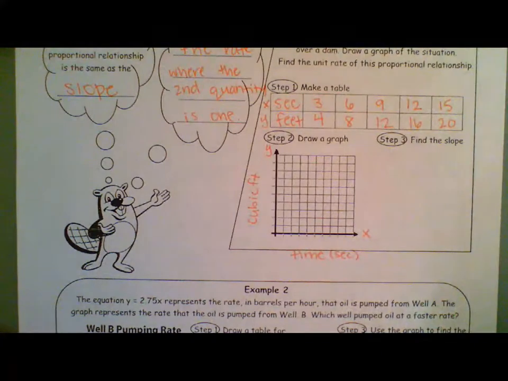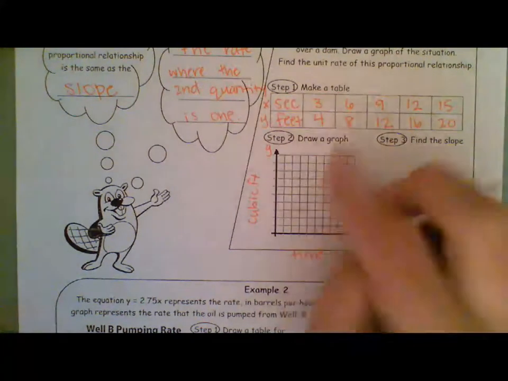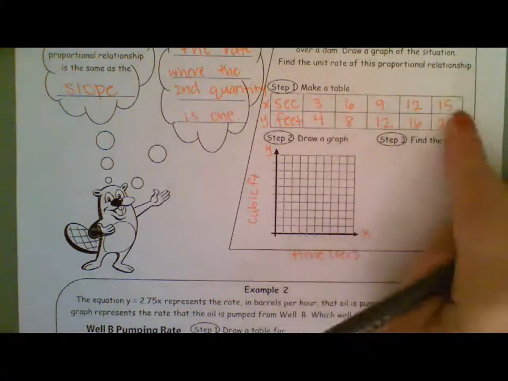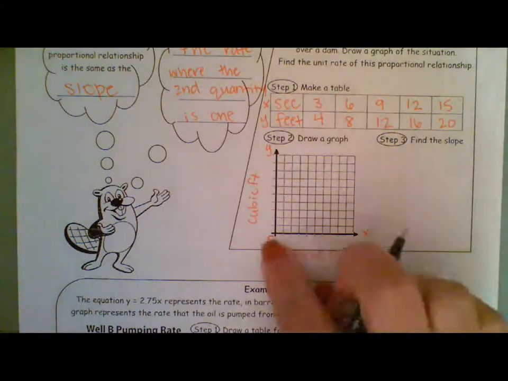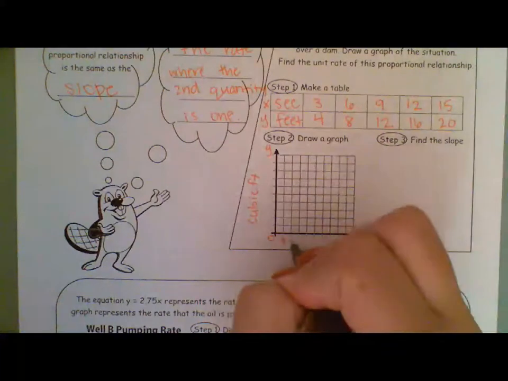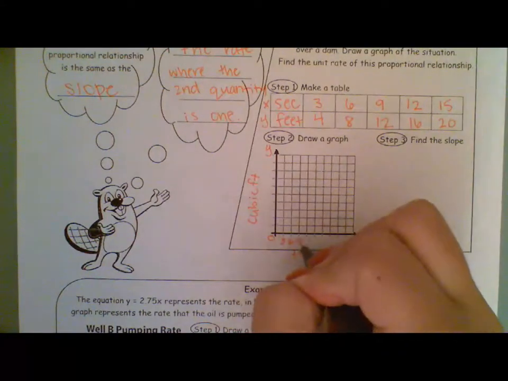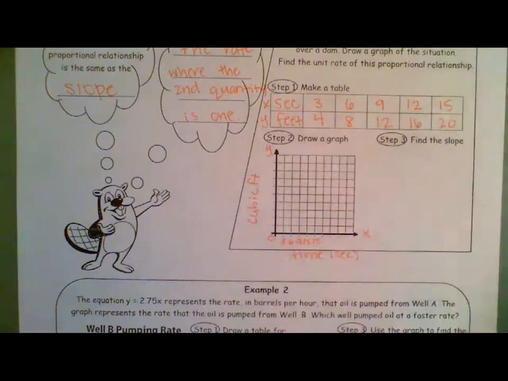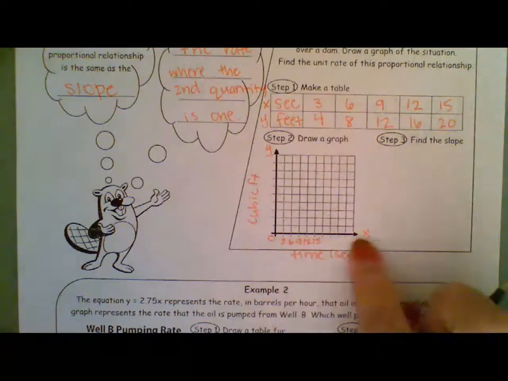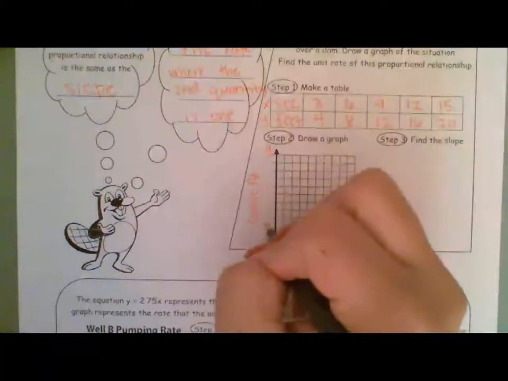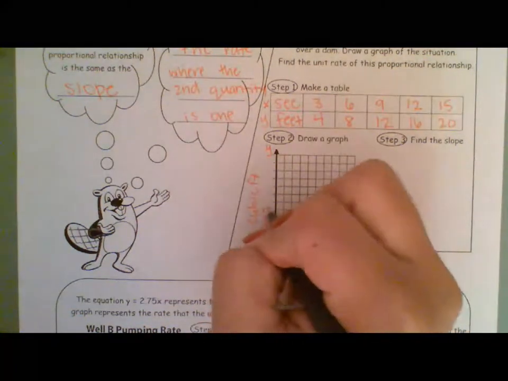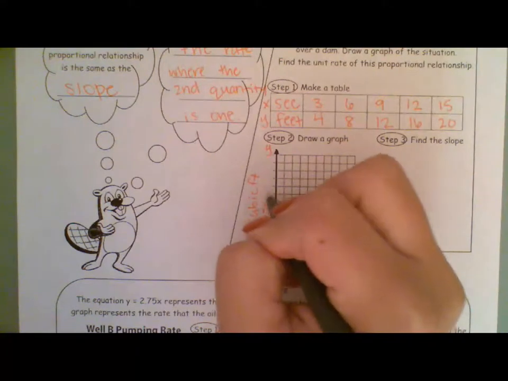Besides doing that, we also have to do the number line. So it goes 3, 6, 9, 12, 15. 0 is always at the corner. Then we're going to have 3, 6, 9, 12, and 15. And it's okay that we're not using all of the numbers. Then on this side, we have 4, 8, 12, 16, and 20.